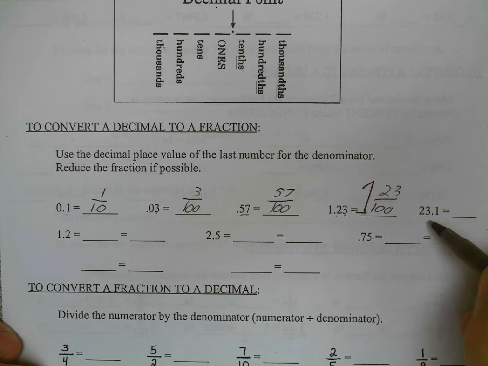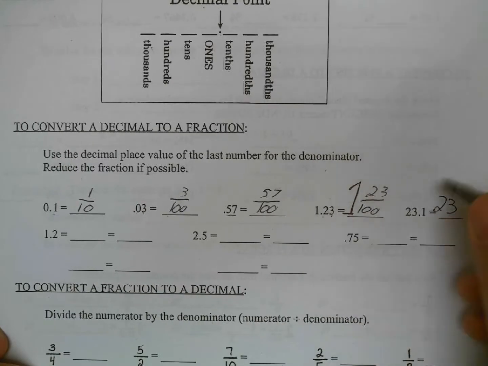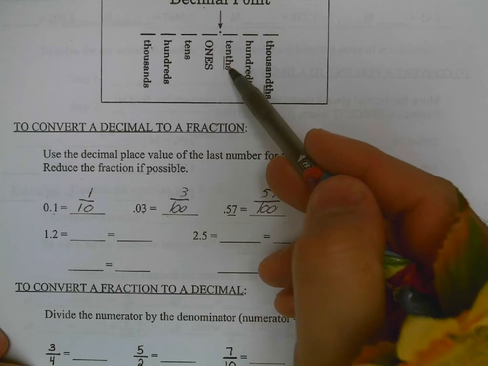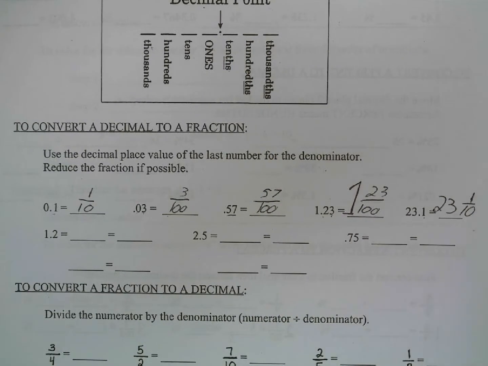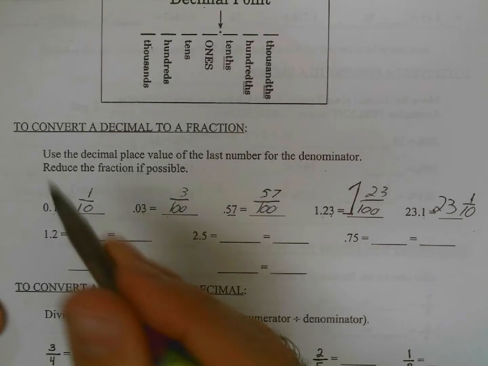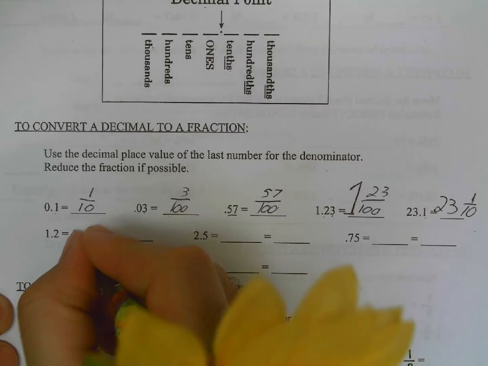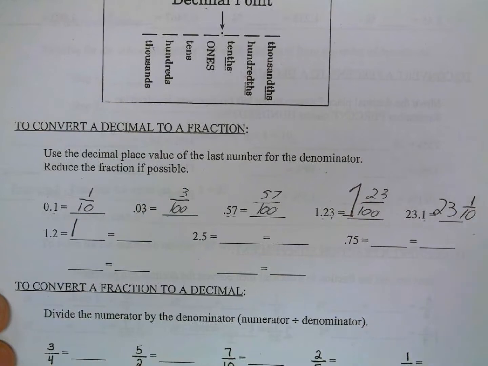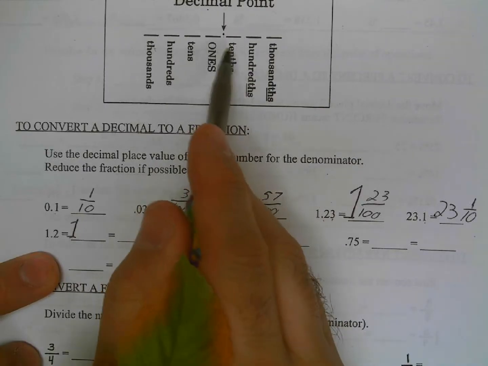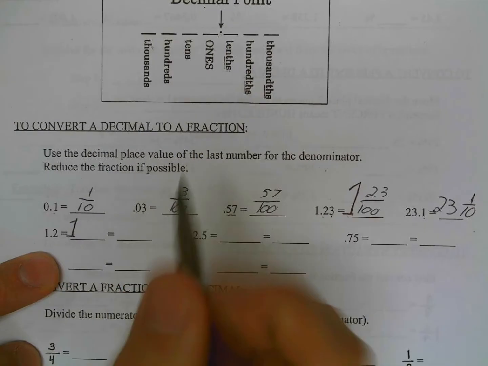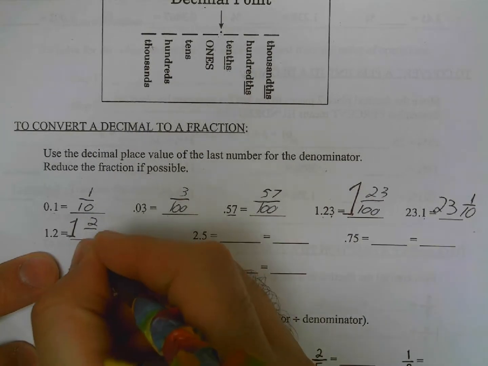Great. Next, we have 23.1. So I got 23 wholes. And then the 1 is in the tenths place. So it's going to be 1 over 10. All right? And this next one, I got 1 whole, right? 1 whole. So I make that a 1. And then the 2 is 1 after the decimal. That's the tenths place. So that's 2 over 10.